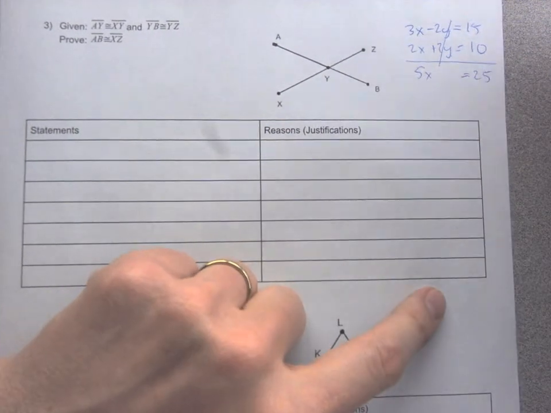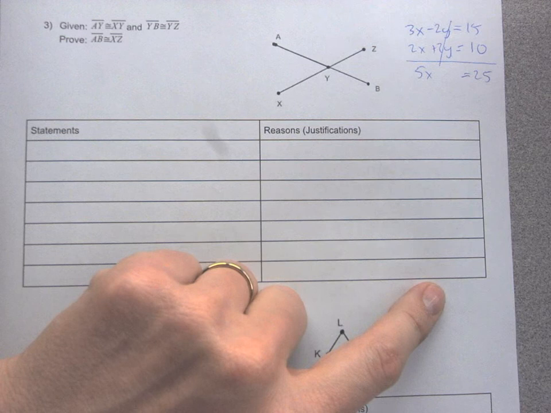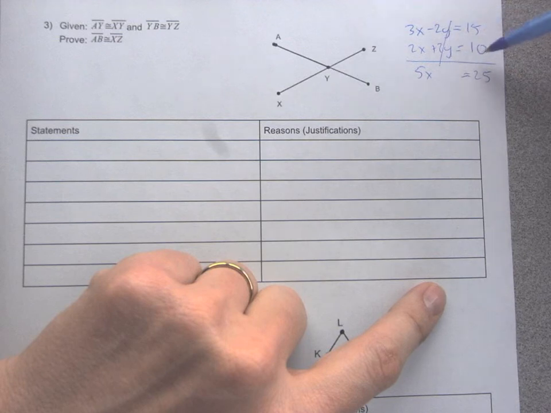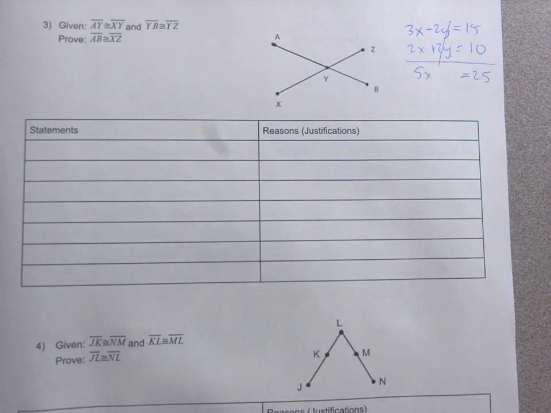Okay, the point that I want to show you is what we're doing here when we do this. This is called the addition property of equality, or it's one application of the addition property of equality. So I can add two equations together to get a third equation that is also true. And we're going to actually do that in this proof. Okay, so setting up the proof.